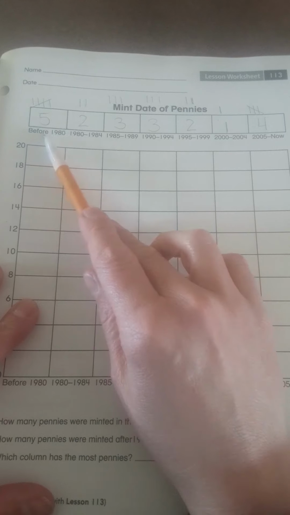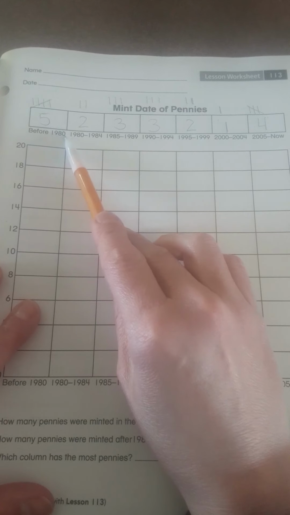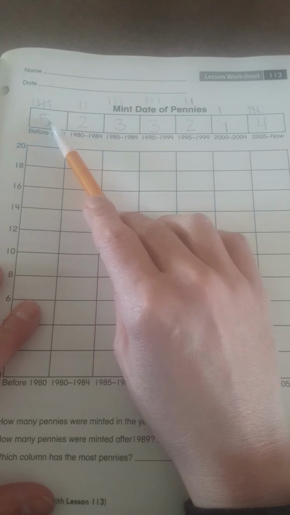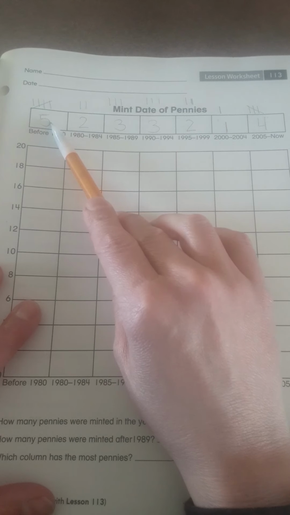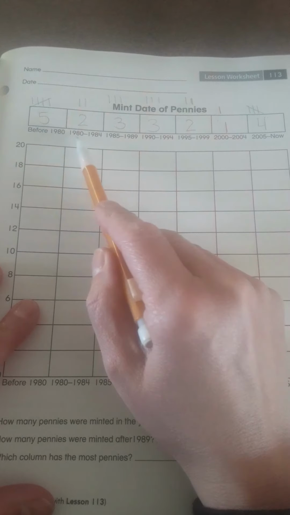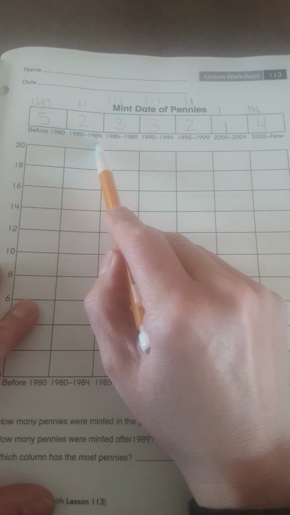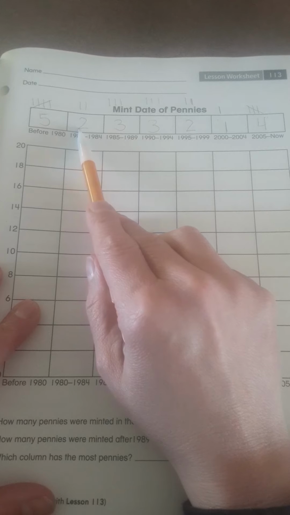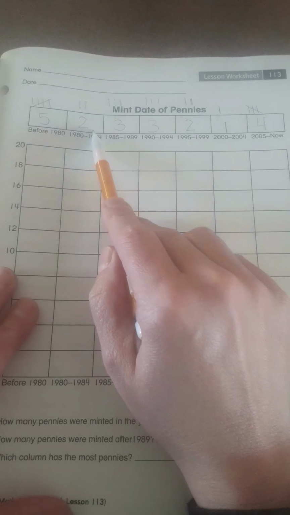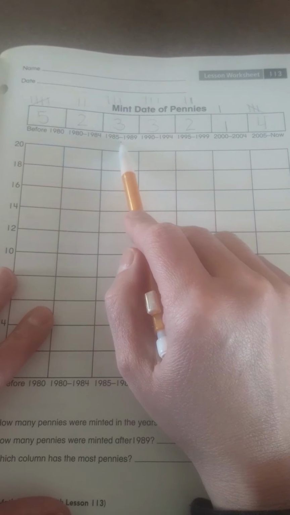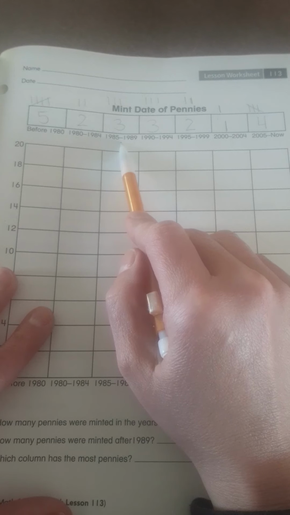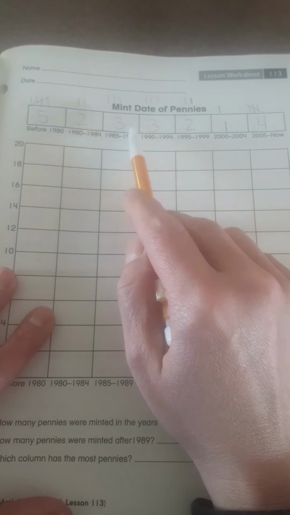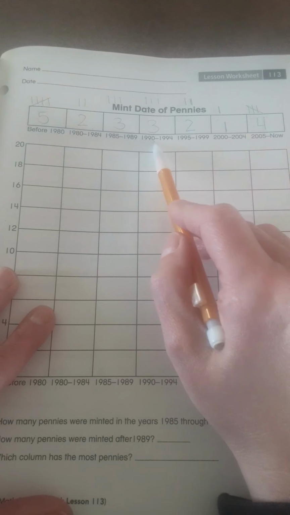before 1980, so this was before Mrs. Meyer was born, before 1980, I had 5 of those pennies. Okay, so then between 1980 and 1984, I found 2 of these pennies. So put 2 in the box. Between 1985 and 1989, I found 3 pennies that had those dates on it.